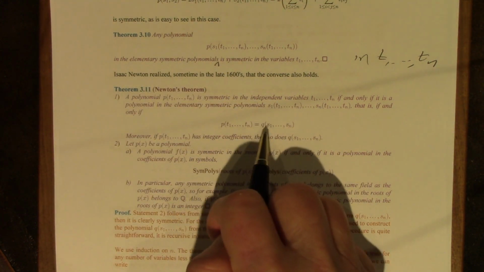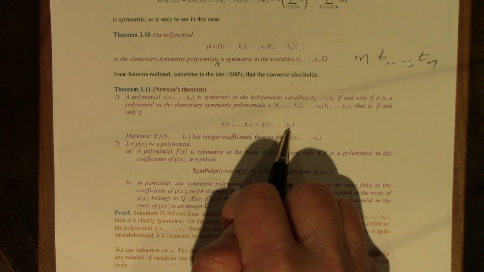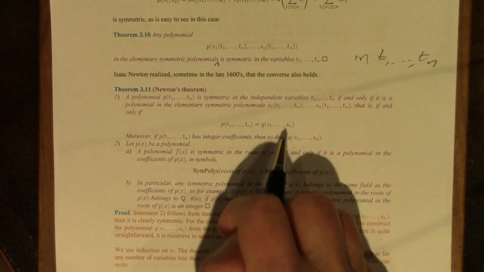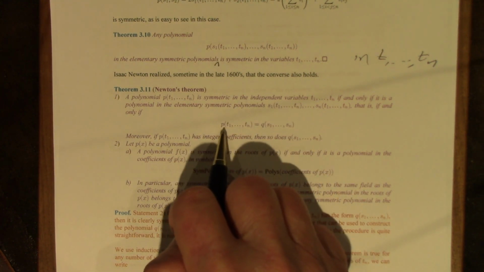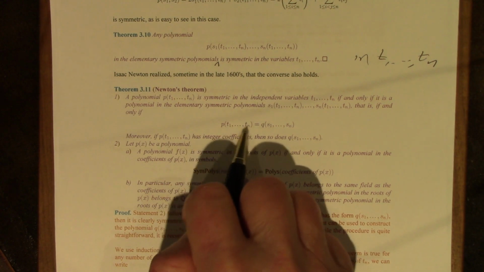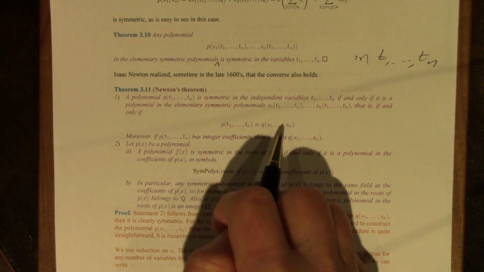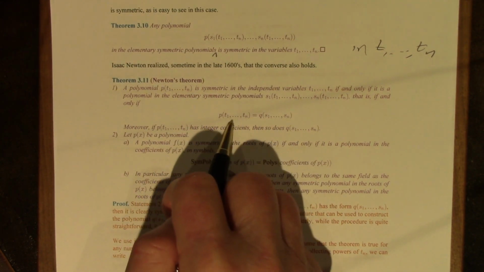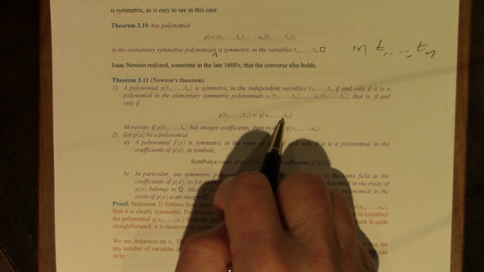One direction was pretty clear. Any polynomial in s1 through sn is symmetric in the t's. We just went through that here. This converse is the real meat here. Any symmetric polynomial in the t's is a polynomial in the s's. In addition, if this is an integer polynomial, has integer coefficients, so does this.